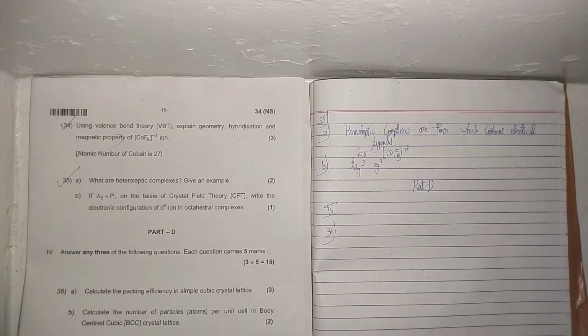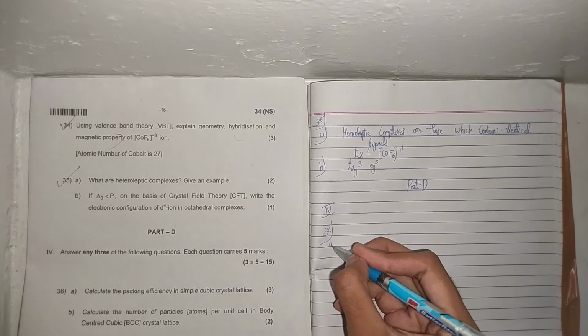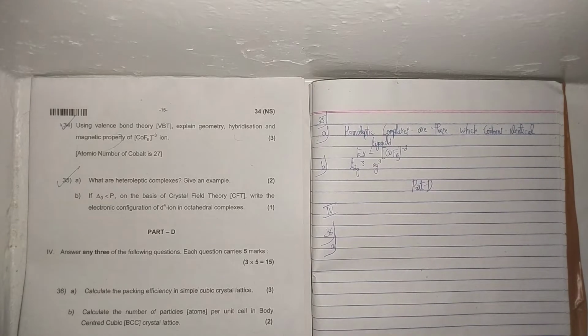Today I'm going to solve the 12th standard chemistry question paper 2022, Karnataka board, part 2 video. In my last video I completed till question number 35, that is part C. Here we should start part D in this video, the fourth main question, question 36. The first question asks us to calculate the packing efficiency in a simple cubic crystal lattice.